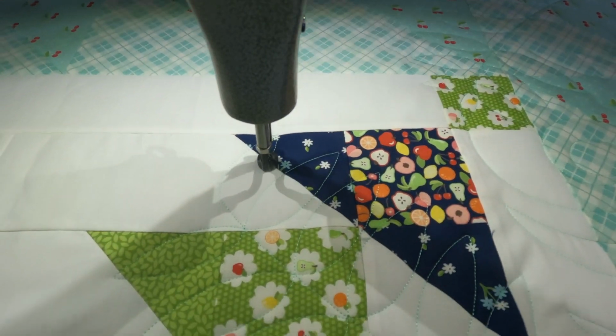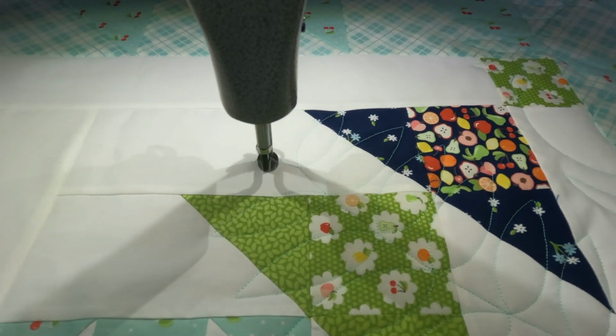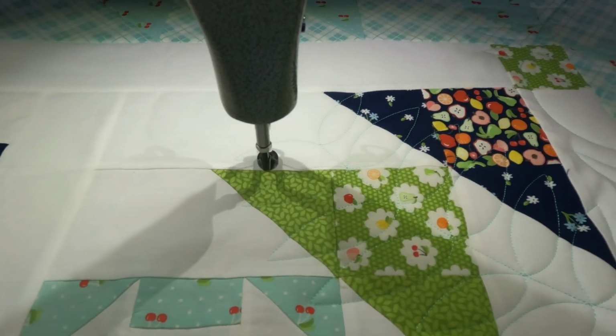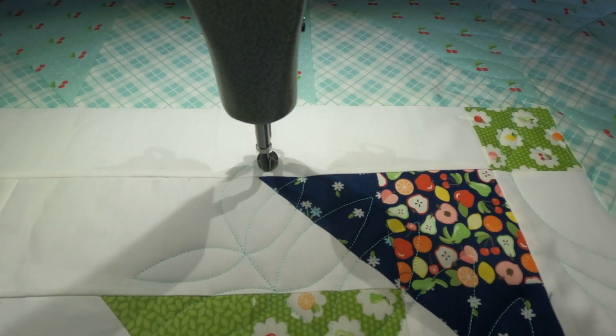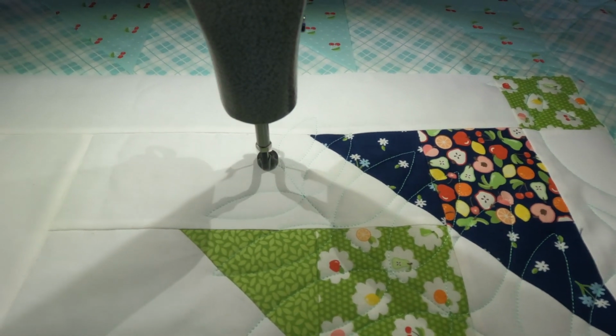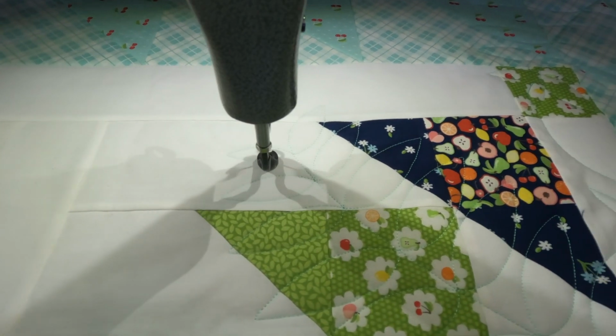Fruit fabric. When you're playing, remember Pac-Man and the little fruits that would go by? That's what reminded me of this for sure. Collecting all the fruits.